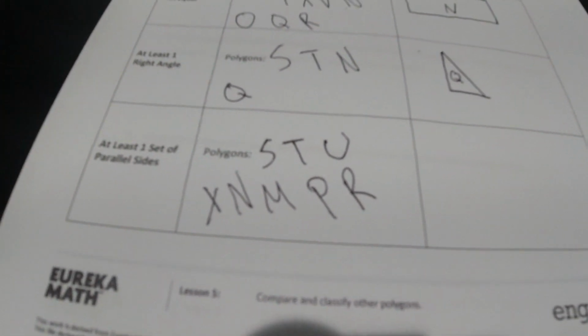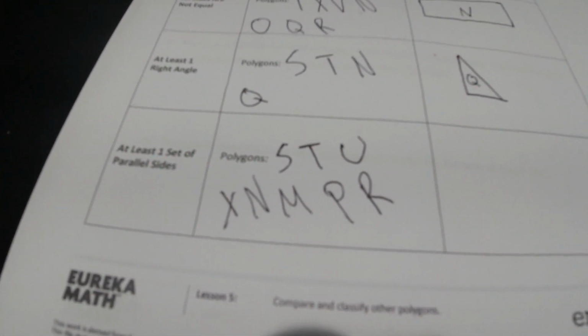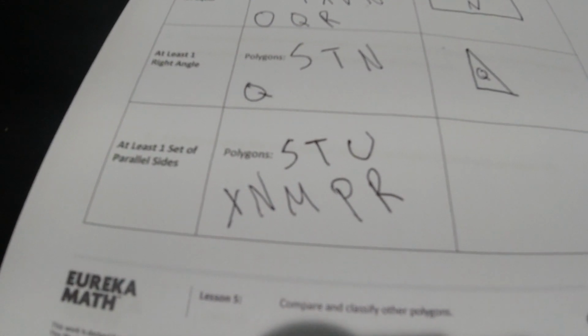So these would be the letters for all the polygons that have at least one set of parallel lines. S, T, U, X, N, M, P, and R. And we're gonna draw, let's draw R.